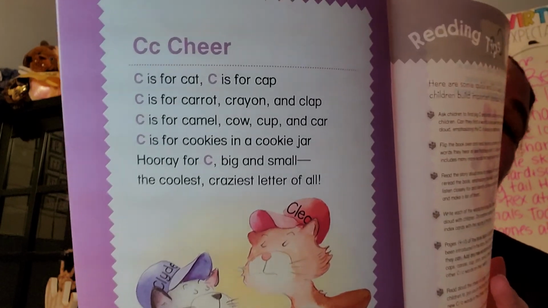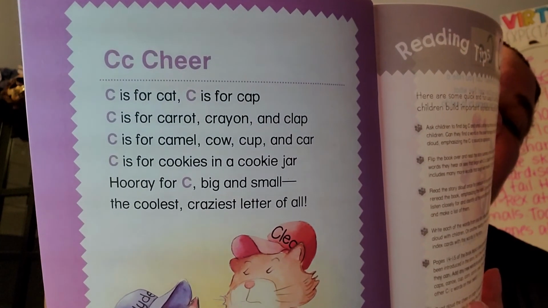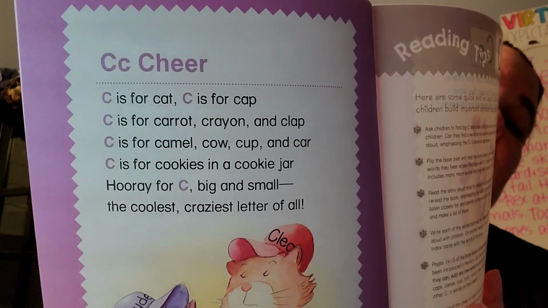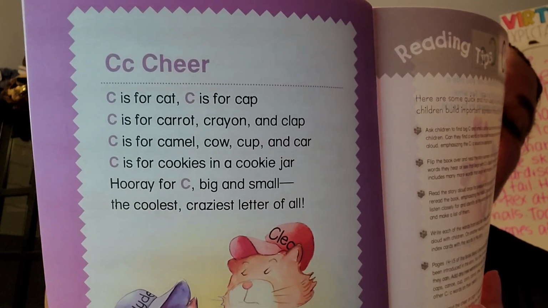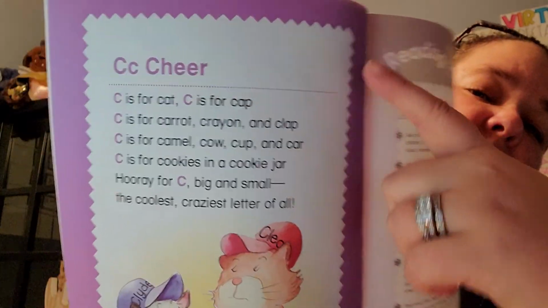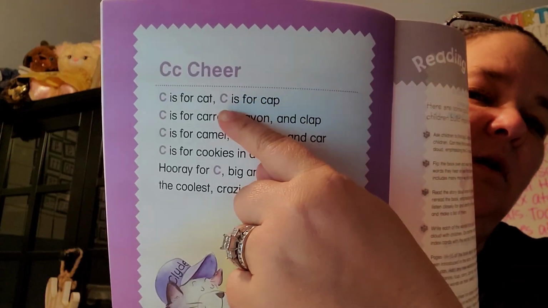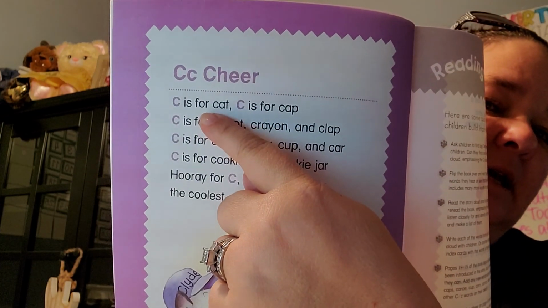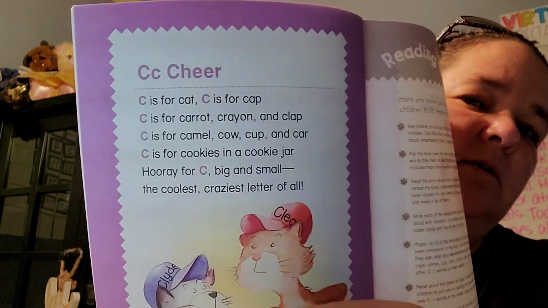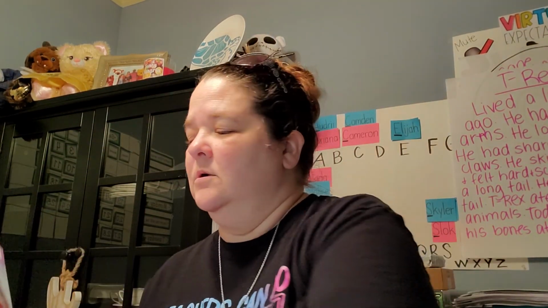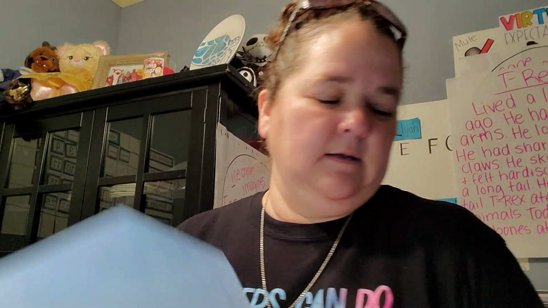So there's your C cheer, and if your parents want to pause it and read it to you slower or help you by just letting you see how many words start with C, because then you can count that way. You can look and see which words all have a C at the beginning of each word. So that's our C cheer, and I want to see if you can find 13 words that start with C.